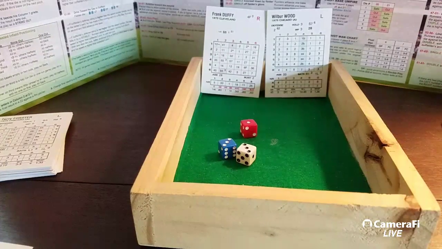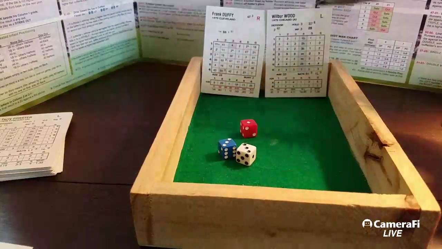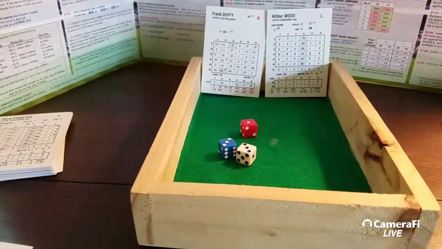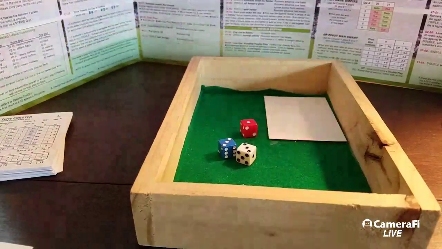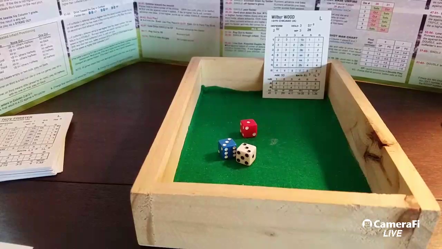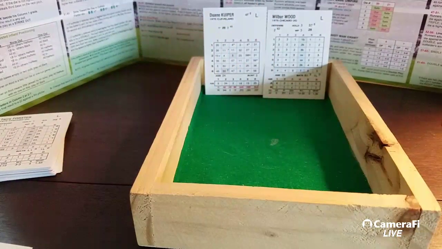And that's a 1-3-3. 1-3 is a 3. And a 1-3 for Wilbur Wood is a 3. That's a 6. And we know that in column 1, anything 2 to 6 is a strikeout. So Frank Duffy takes the whiff. And that brings up Dwayne Kuiper. And the White Sox bullpen may get a day off today the way Wilbur Wood is pitching.